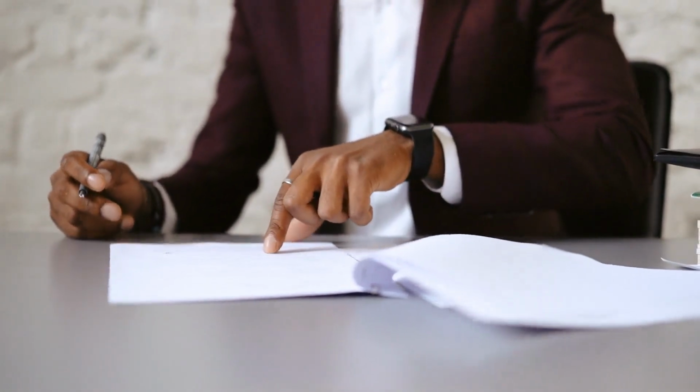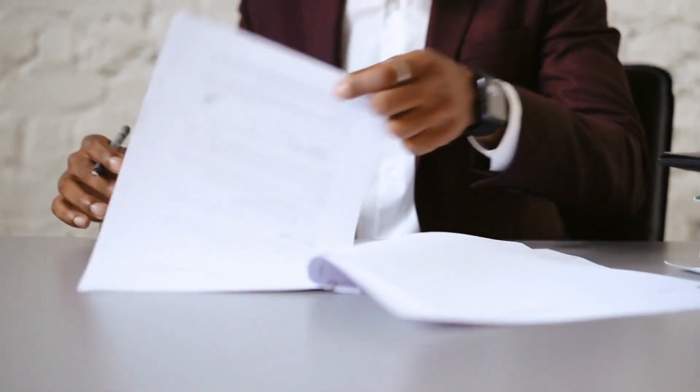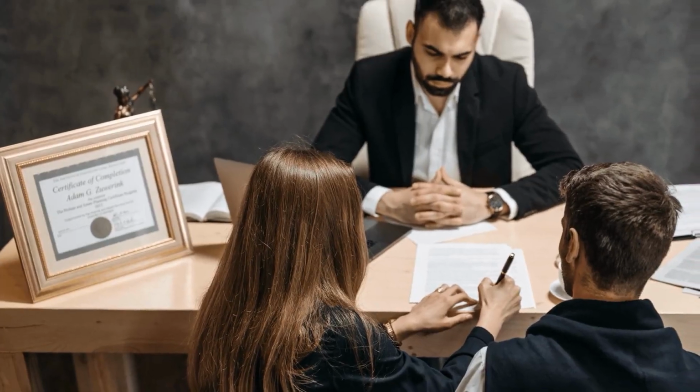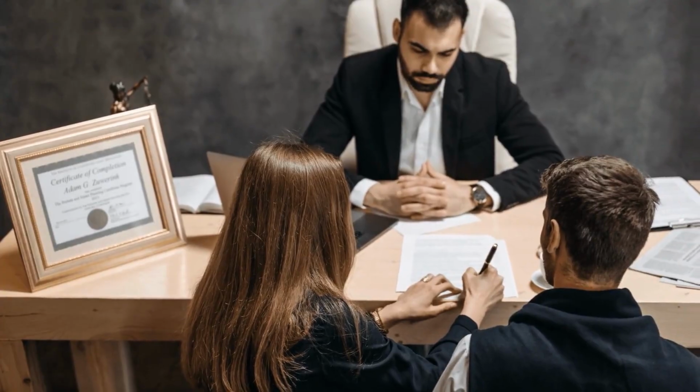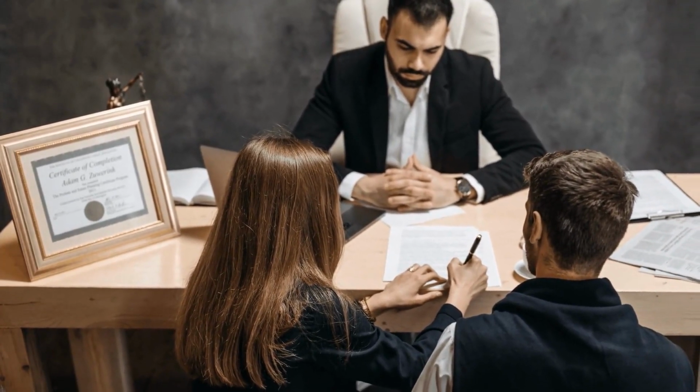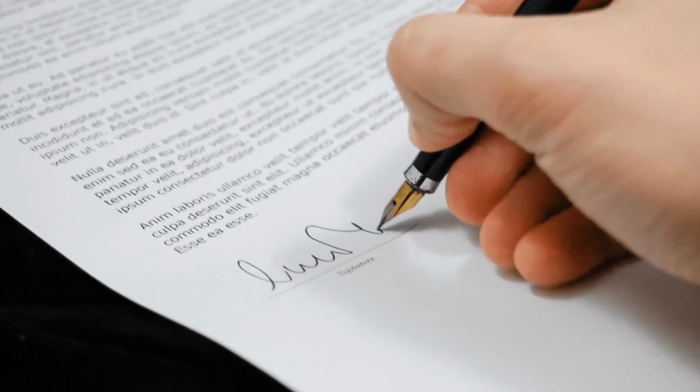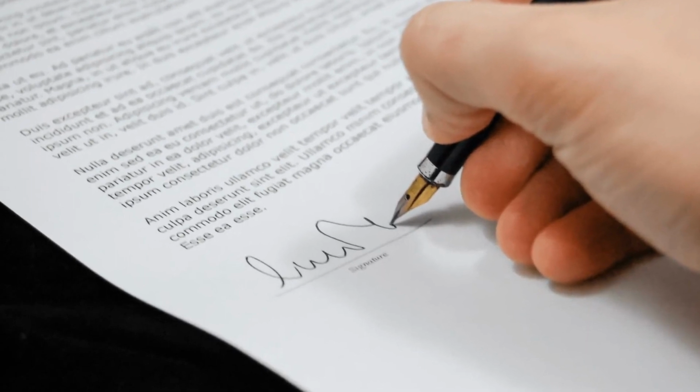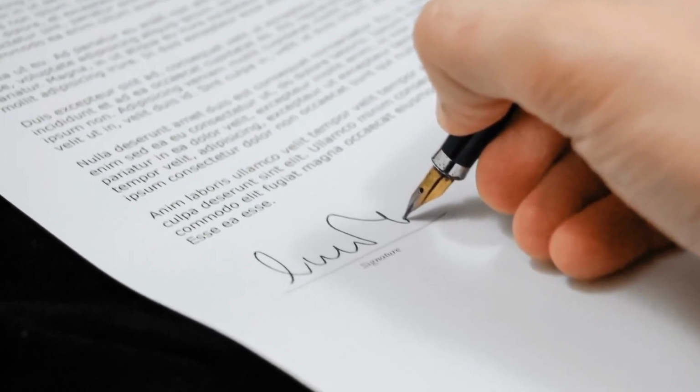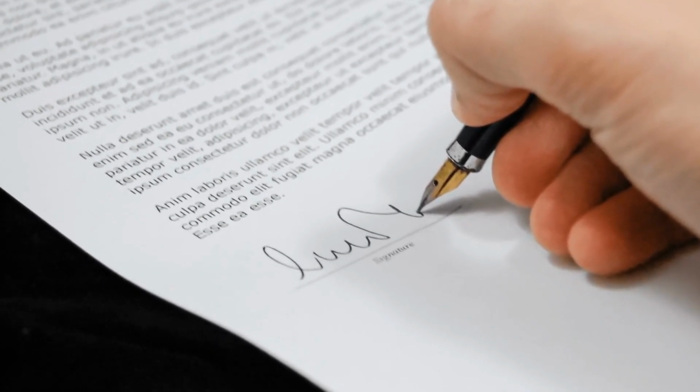Acceptance is the unequivocal assent to all the terms of an offer. It must be communicated to the offerer, either through words or conduct, with the intention of accepting the offer. The acceptance must mirror the terms of the offer without modifications, a principle known as the mirror image rule.